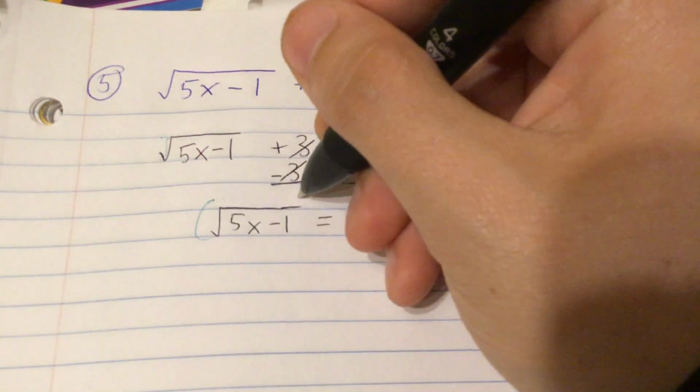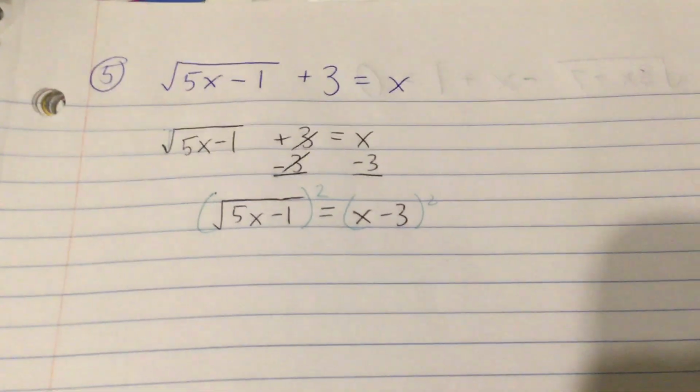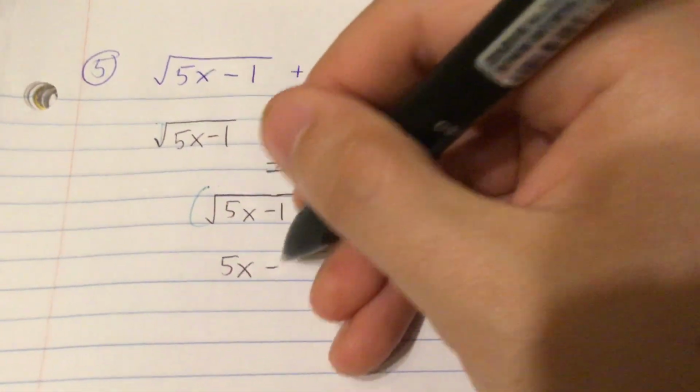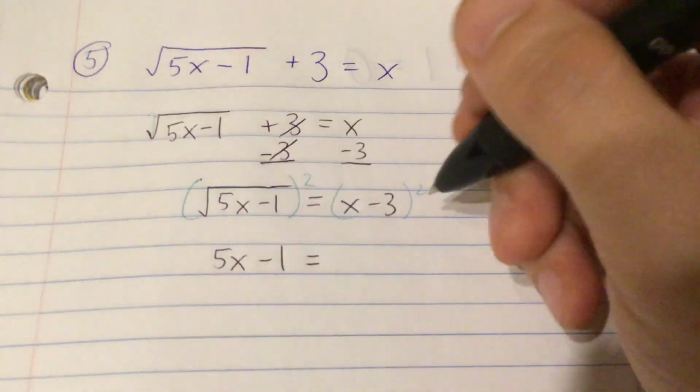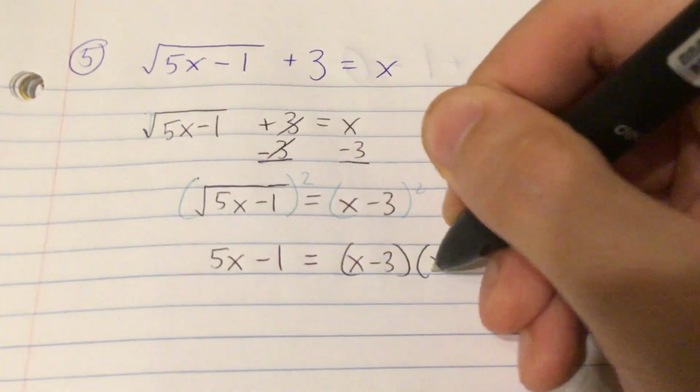And I'm going to square both sides to undo the layer of that radical. And I get 5x minus 1 is equal to x minus 3 quantity squared.